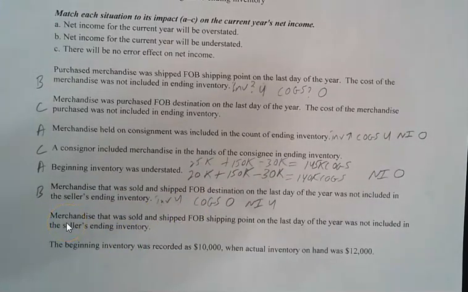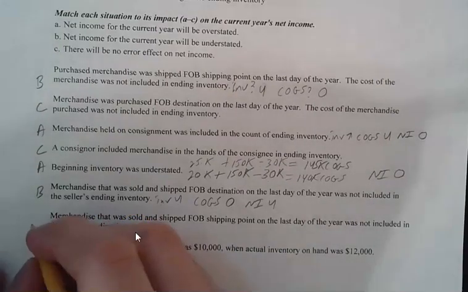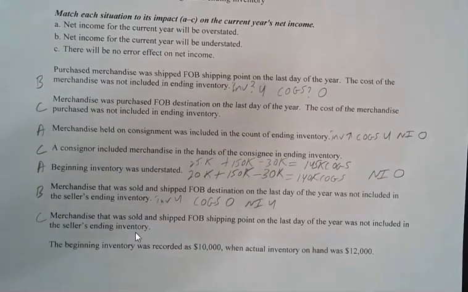Same thing with one small difference. Merchandise that was sold and shipped FOB shipping point on the last day of the year was not included in the seller's ending inventory, and it should not have been. He did this exactly right, because as soon as he shipped it, he no longer owned it. Therefore, he should not have included it in ending inventory, and he did not.